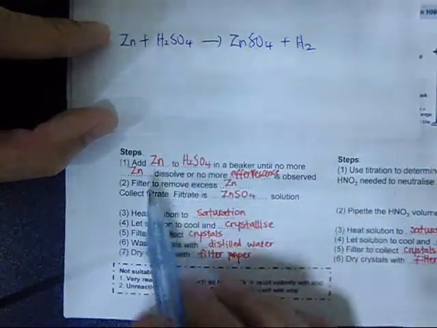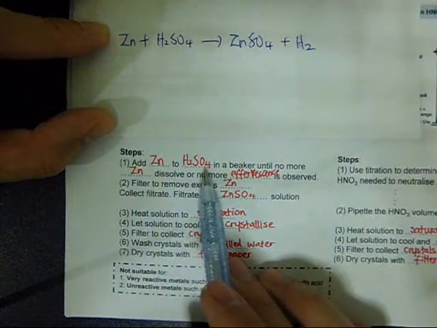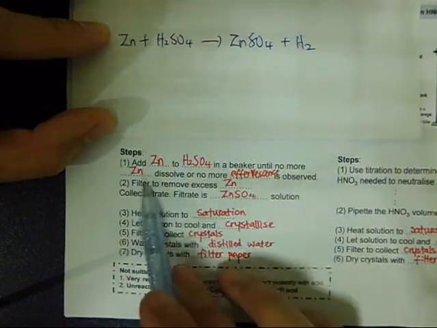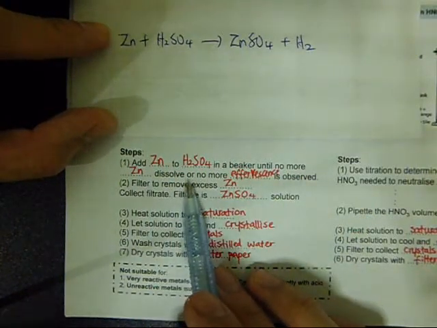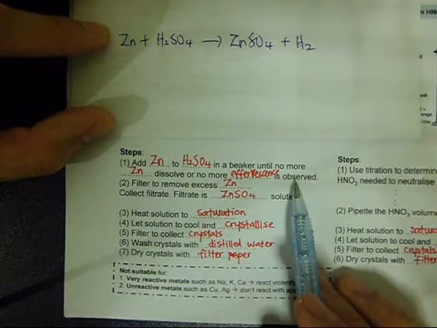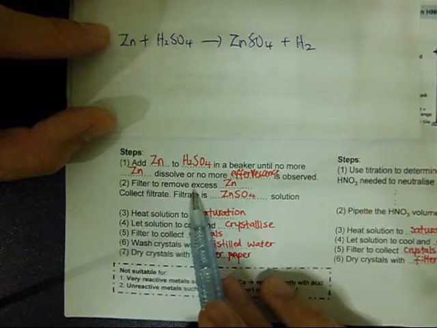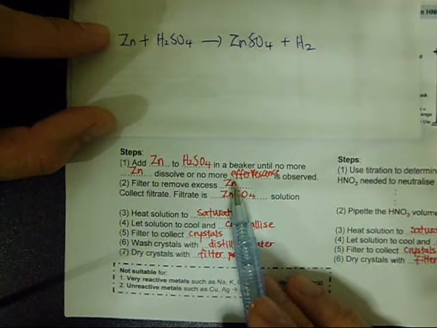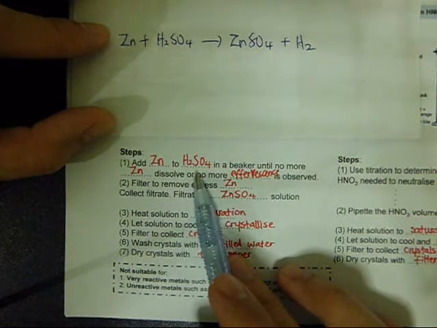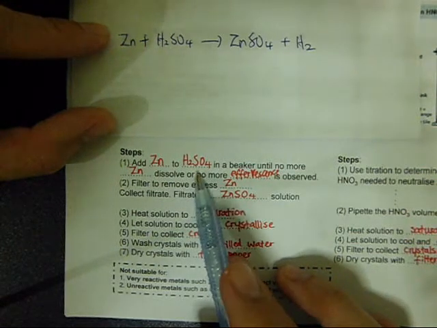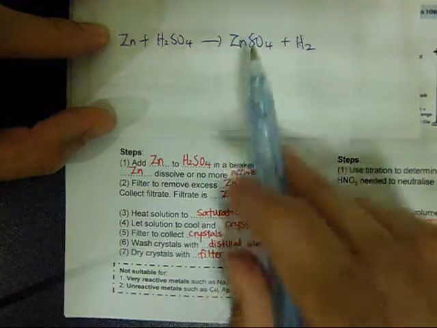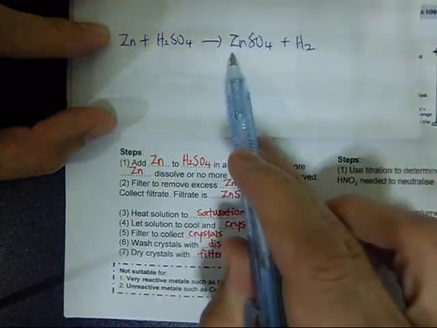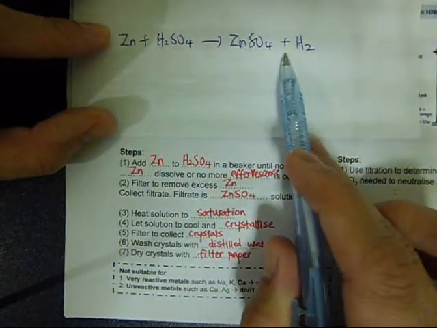Okay, that's why you have to add zinc to sulfuric acid in a beaker until no more zinc dissolves. That means in excess, or no more effervescence is observed. Then after that we have to filter to remove excess zinc, because we add too much zinc already. Why do we add too much zinc? Because we want to make sure that all the sulfuric acid has reacted. Why? Because we do not want any sulfuric acid to be present in our product later.